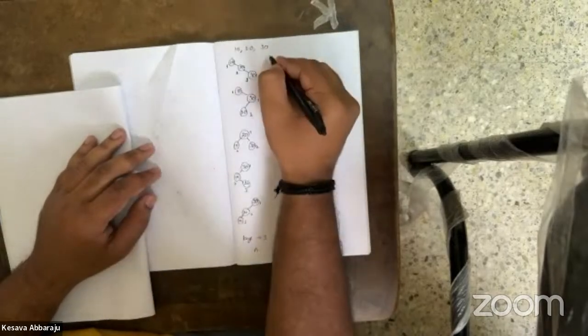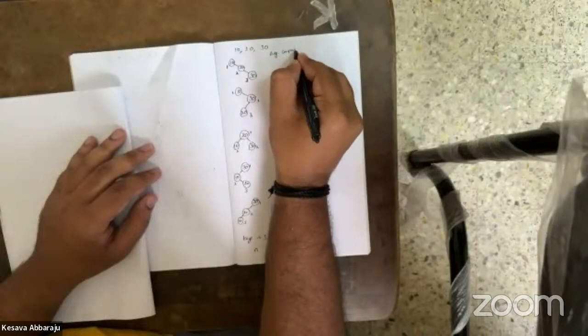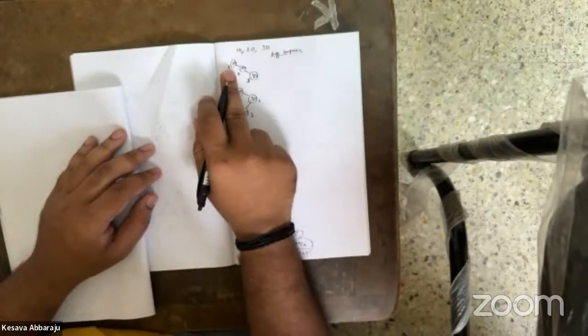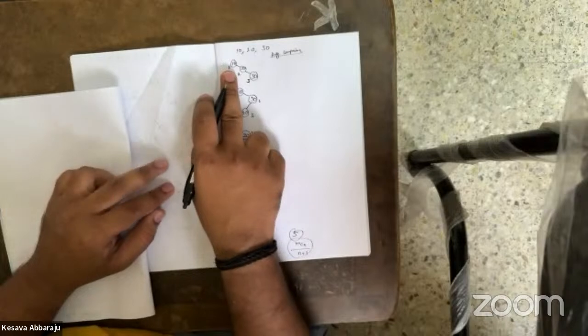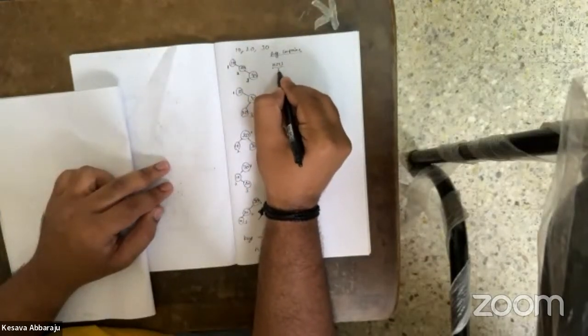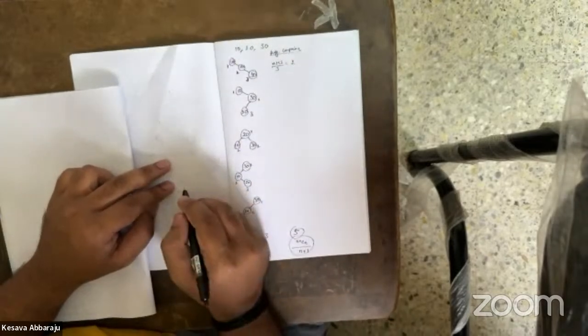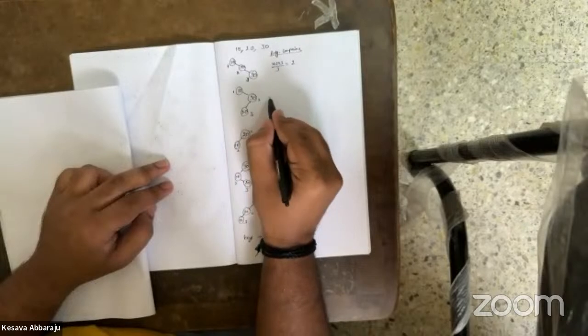Let's calculate the average comparisons. The average comparison for this tree will be 1 plus 2 plus 3 by total 3 nodes, which is 6 by 3, which is 2. Even for this, it will be 2.